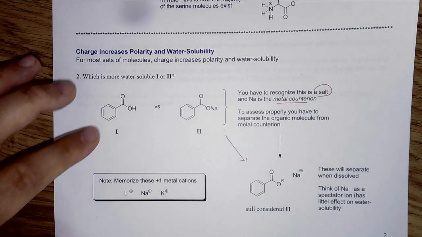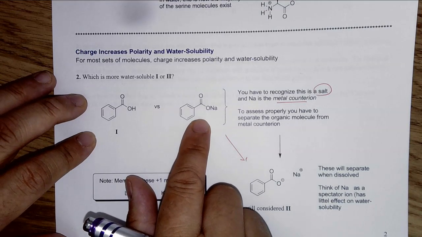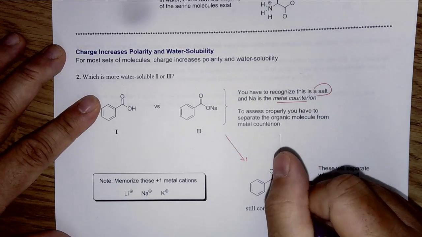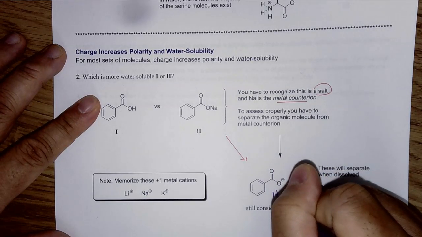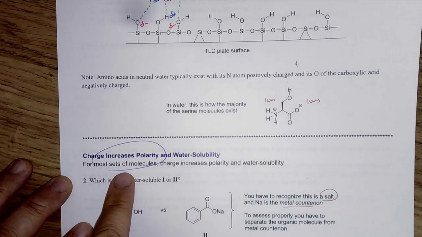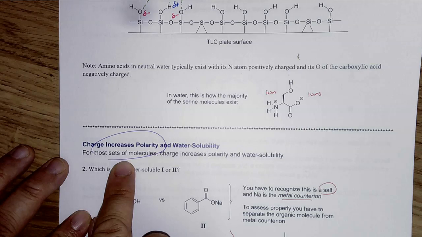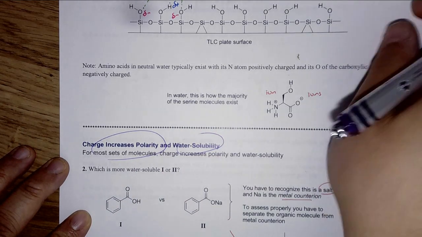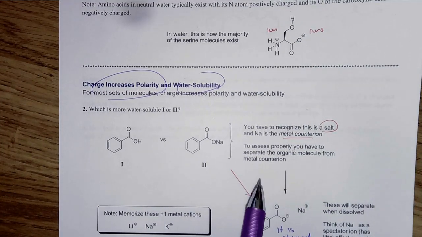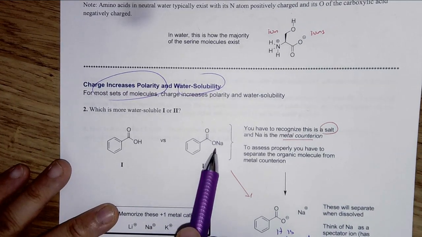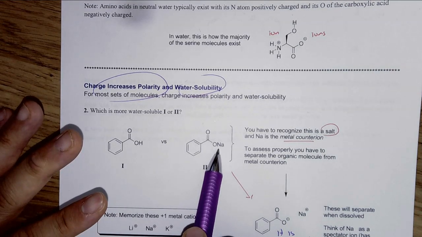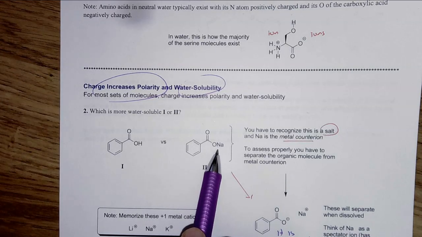Do you see the challenge? I can give you this structure, but you have to know that it's actually charged. It is charged. And what do we say about charged? Charged molecules have increased polarity and water solubility. Okay. So again, this is super important because it's on a spectrum. Is it an ionic bond? Is it a covalent bond? Is it somewhere in between?